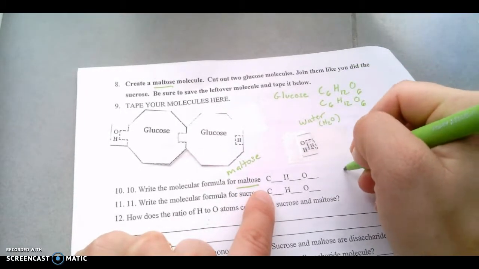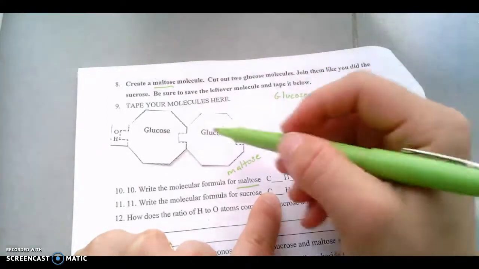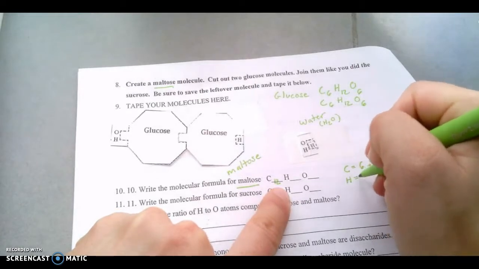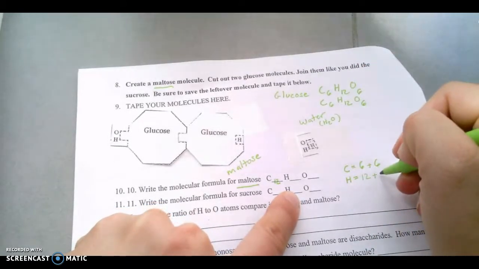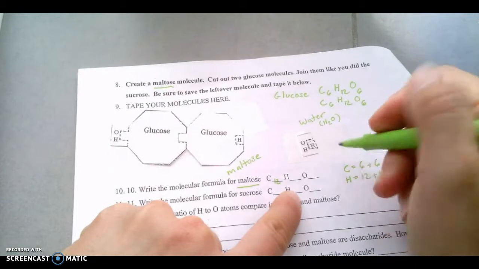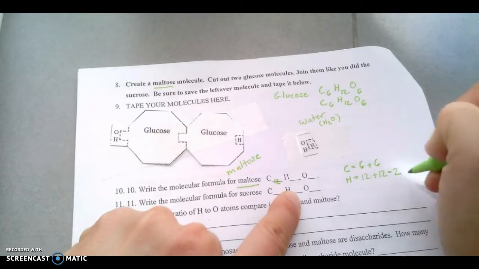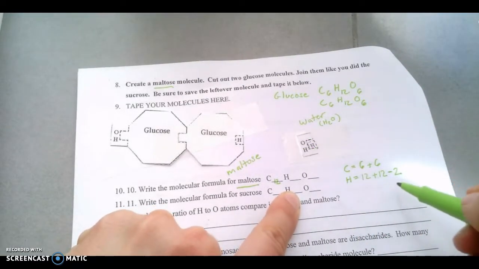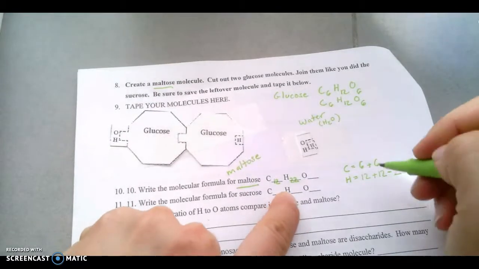So if we look for carbons, for our total carbons, we really should have 6 and 6 because we didn't remove any. So we should have 12 carbons. For our hydrogens, looking at the hydrogens just for the maltose, we would imagine that we'd have 12 from one molecule and 12 from the second monosaccharide molecule. However, we removed 2 and they went to the water. So I'm going to start with my 12 plus 12, and then I'm subtracting 2, and those 2 hydrogens ended up in the water molecule. So if I look at the math, I'm going to end up with 22 hydrogens total.